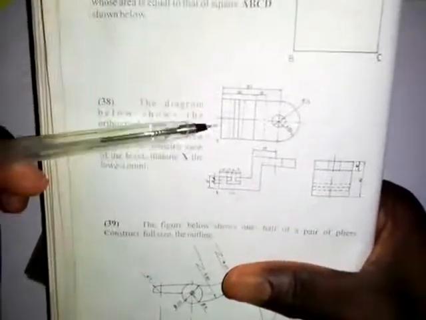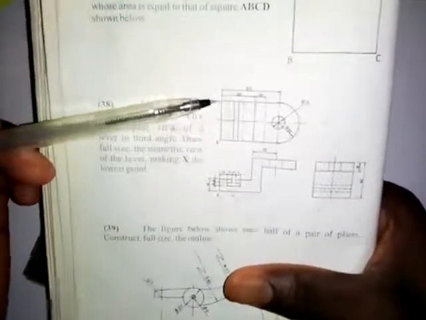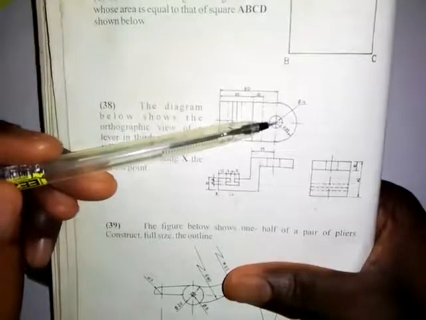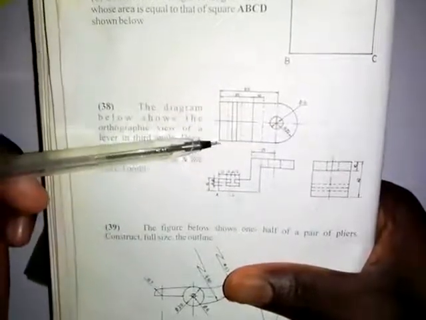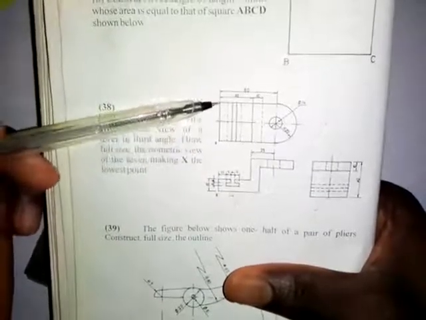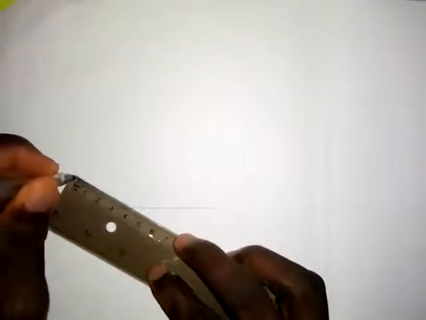Then on this side, I'm going to take 40. How do I get that 40? That means the distance from here to here in the plan. It is not dimensioned here, but we know that the radius from here to here is 20, and from here to here is 20. So 20 plus 20 will give us 40. So I'm going to take a distance of 40 mm here. So this is 40 mm. Okay, so that's 40.